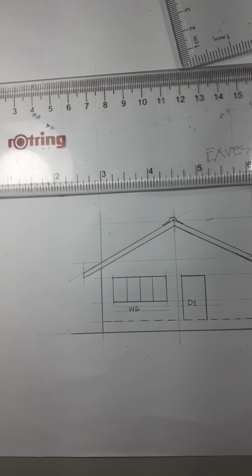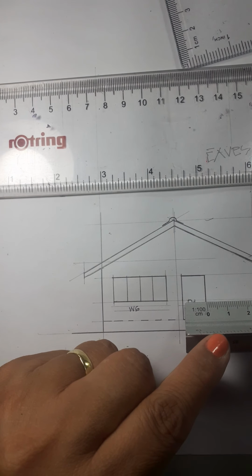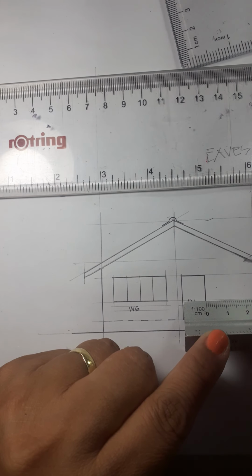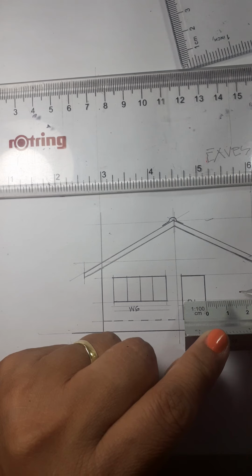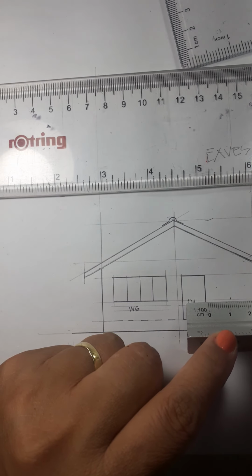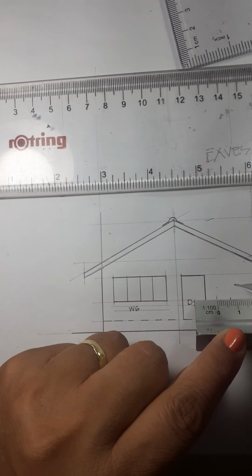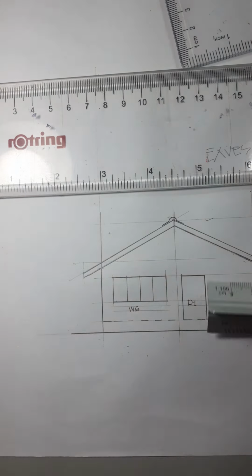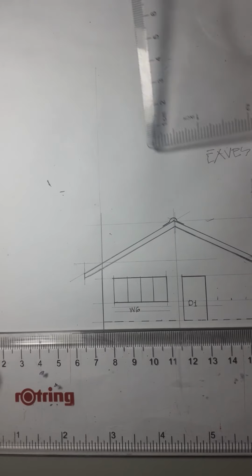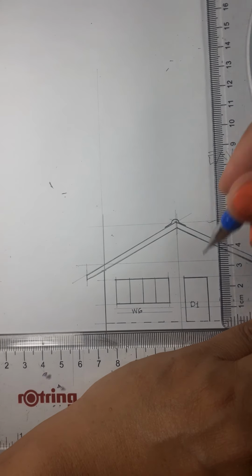As for the window 2, the remaining space that I have, this is 2.5. Center of the 2.5, that is 1.25. So I have already identified the center, then measure 0.7 to the left and 0.7 to the right so that I can now identify my window 2.